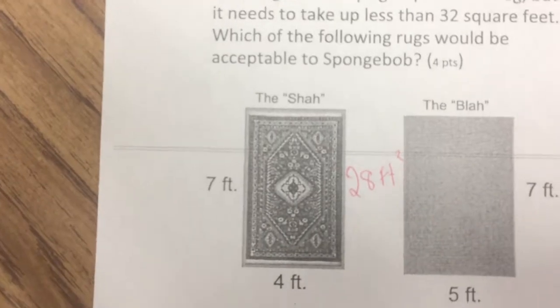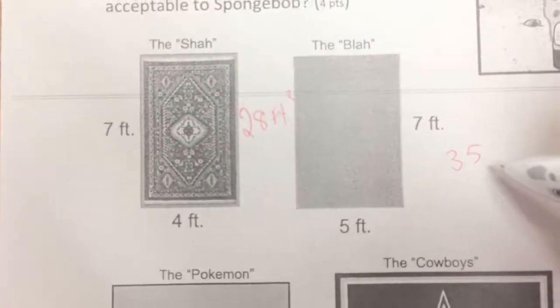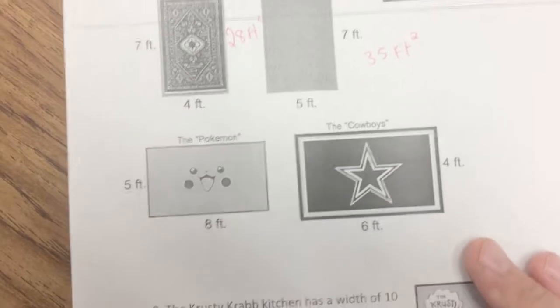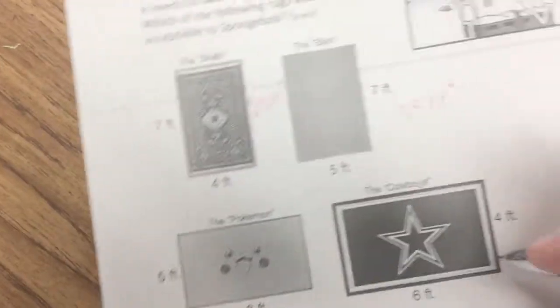7 times 5 is 35 square feet. So if you're not quick with your multiplication, this test will take a bit longer. Let me do a problem like this one.